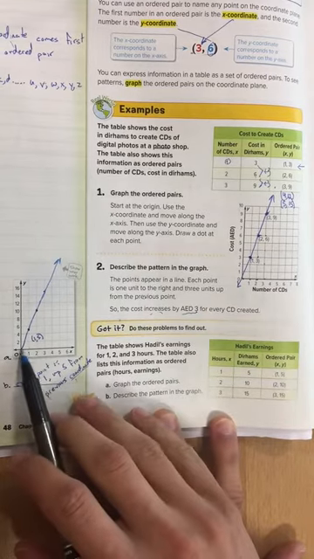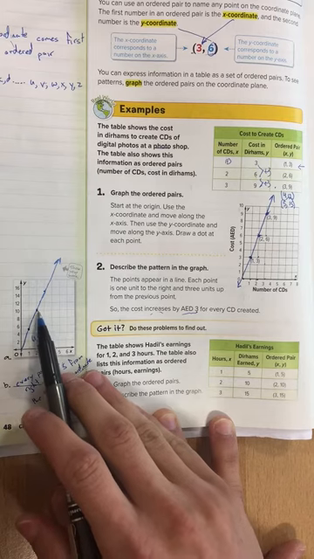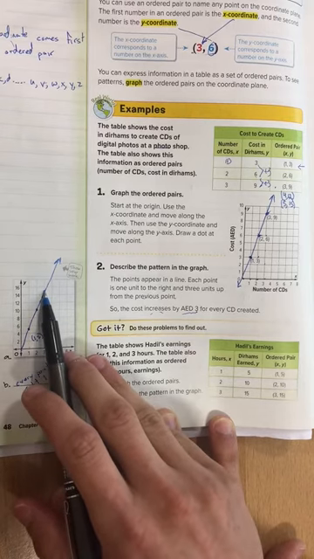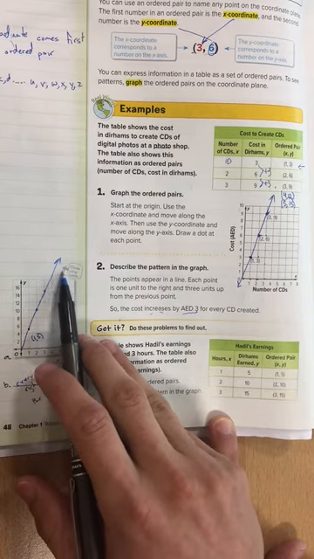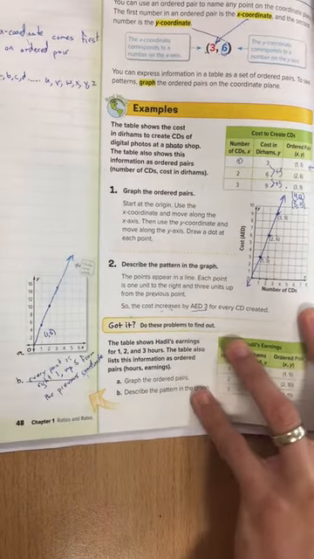So pretty much what it's saying is for every hour he works, he gets $5 more. For another hour, $5 more. Another hour, $5 more. Okay, and that's what that line is representing. All right, on to the next one.